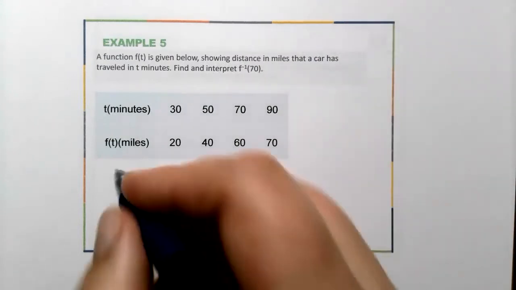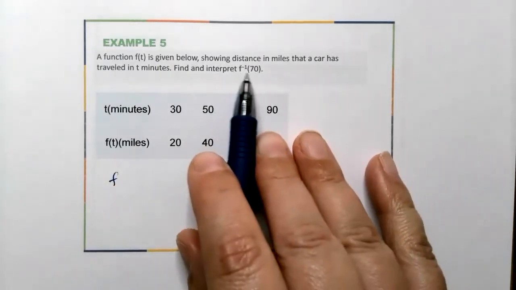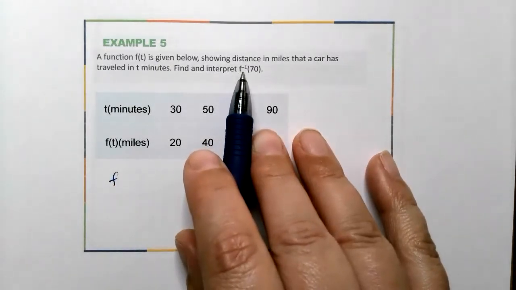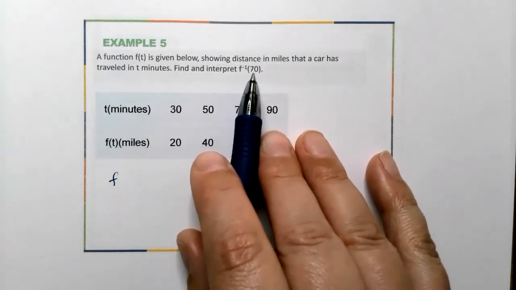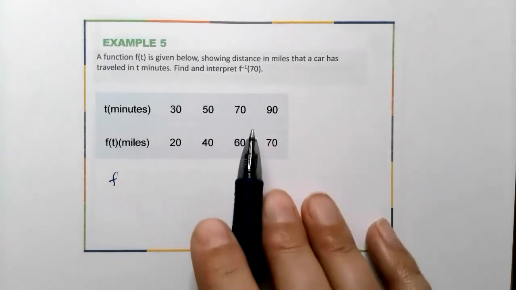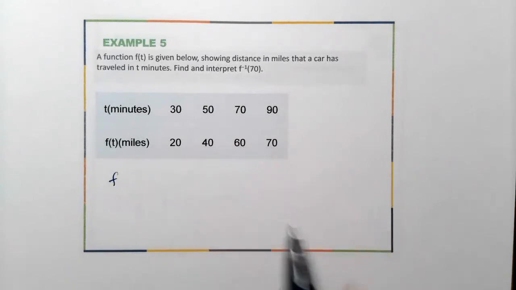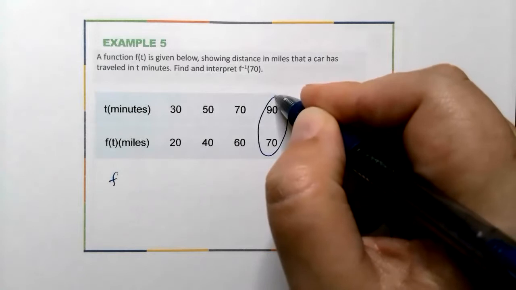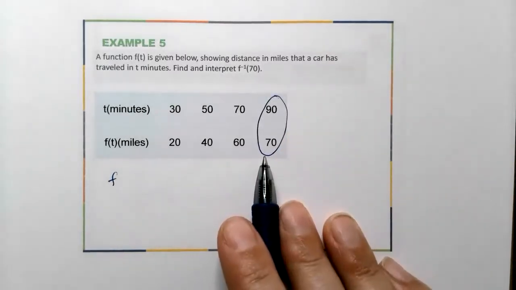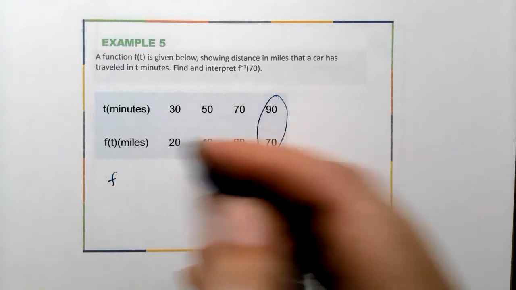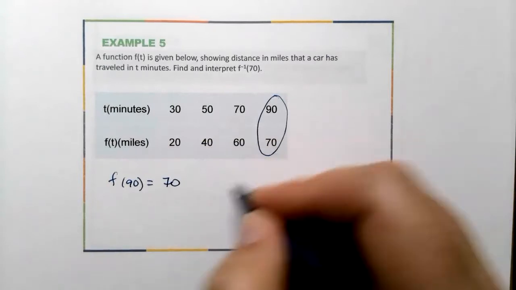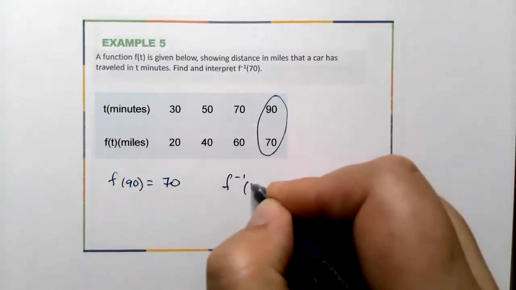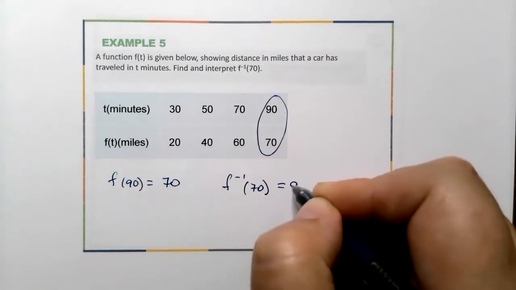So f inverse of 70. Since they're giving us the inverse at 70, this is the input for the inverse. This means it was an output for the original f function. So we're looking at this pair of values where the output for the original function is 70. So we have f of 90 equals 70, and the inverse of 70 is 90.